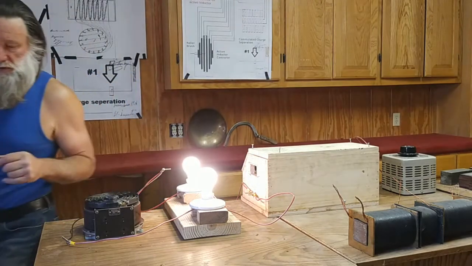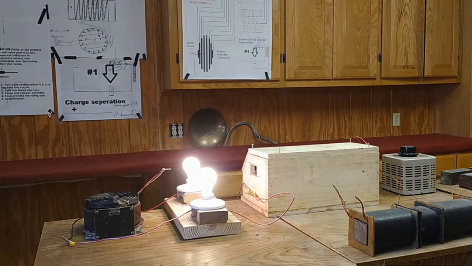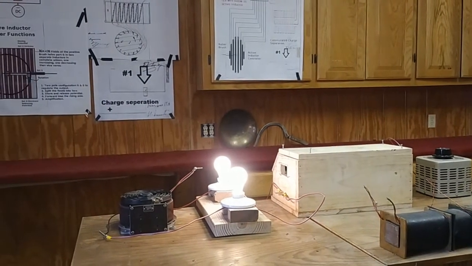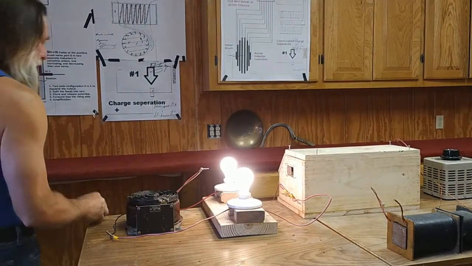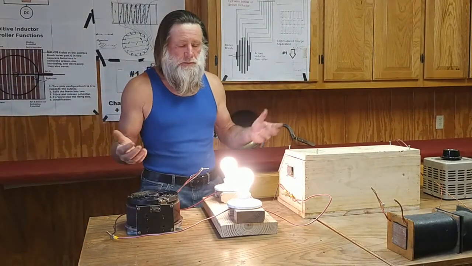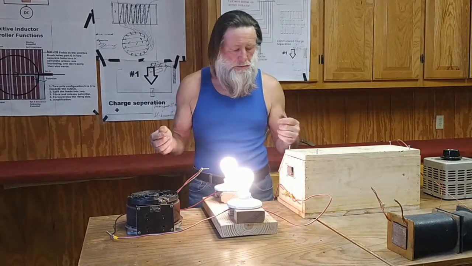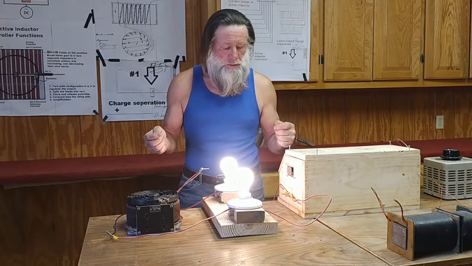So, let me adjust this camera just slightly. Yes, I'm by myself, so it's a pain, and I'm using my phone to record this.